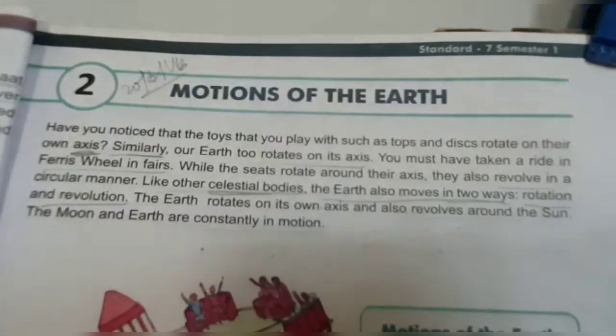Answer the following question. Question number 8. Why do days and nights become longer and shorter? The earth is inclined at 66.5 degree on its orbit. So, the northern hemisphere, which is tilted towards the sun, gets sunlight for longer. The days are longer and the night is shorter. Similarly, the day is shorter and night is longer over the Tropic of Capricorn.